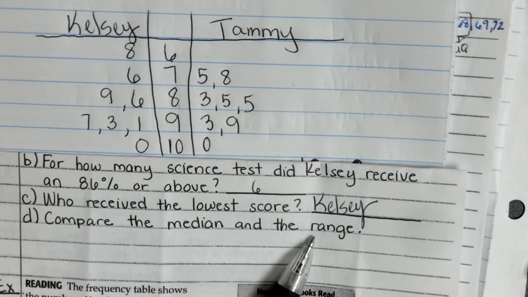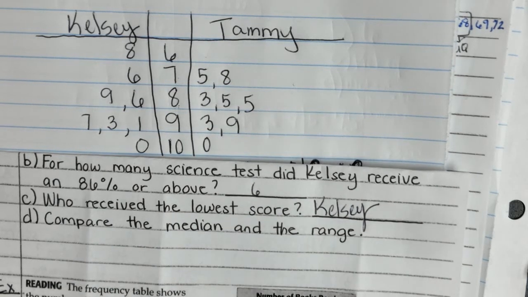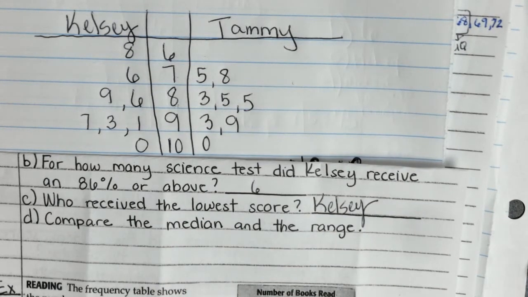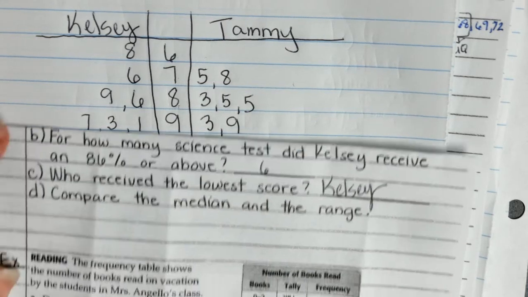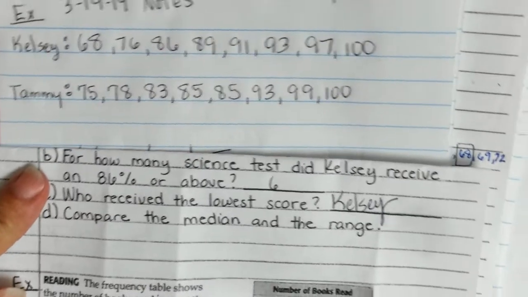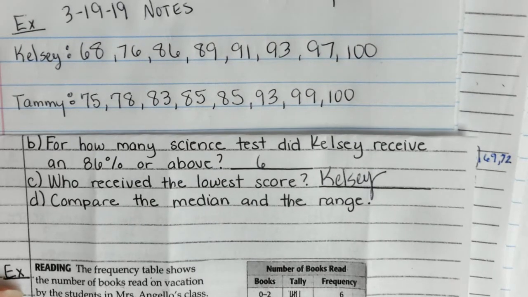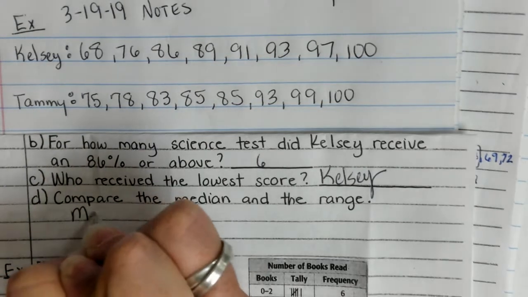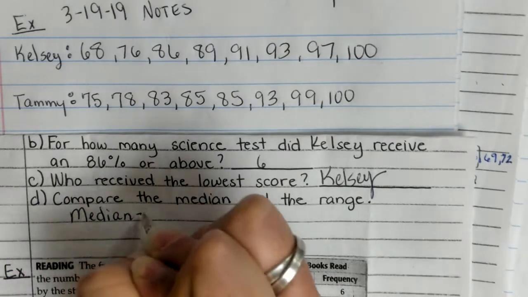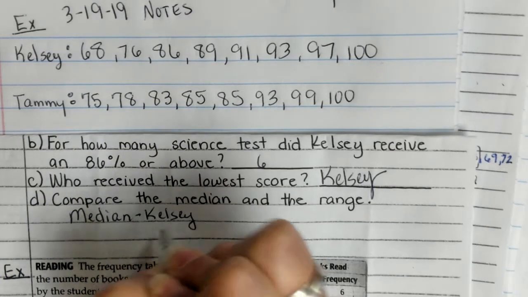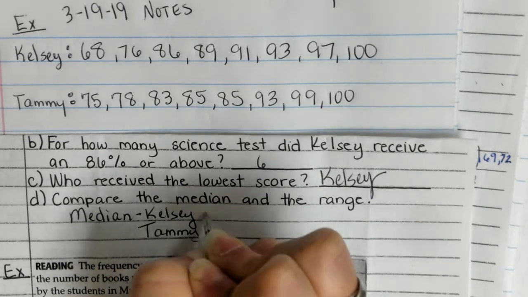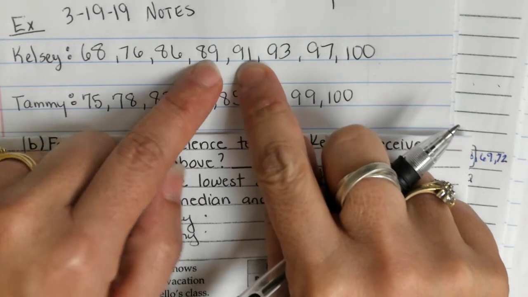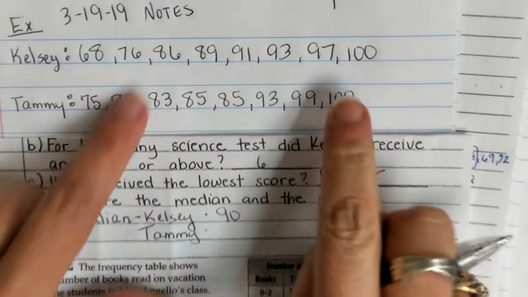Okay, compare the median and the range. Here we go. I'm just going to have to do these. I'll be honest, when I do median or range, I go back up to these original numbers. That's why I left some space, because it's just easier to see in this. So median. 89 plus 91 divided by 2. That sounds like a nerd. I just realized I was. That's okay. Here we go. Kelsey, I'm going in. Median 90. 90 for Kelsey. Median for Tammy.